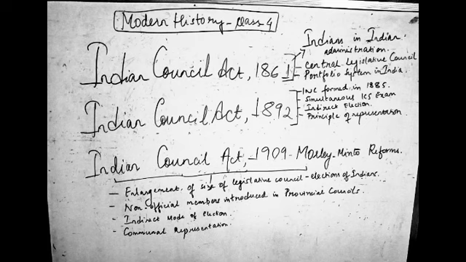Now, basically, this act restored the legislative power that the Madras and Bombay presidencies had, and that was taken away by the Charter Act of 1833. The Charter Act of 1833 made it subordinate, and also took away some of its legislative powers. So this Act, the Indian Councils Act of 1861, basically restores those legislative powers.